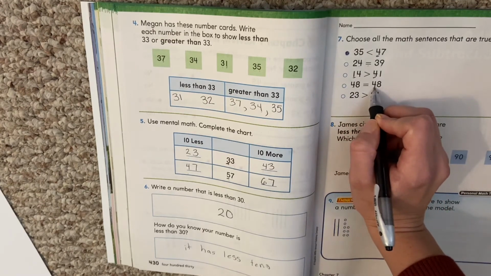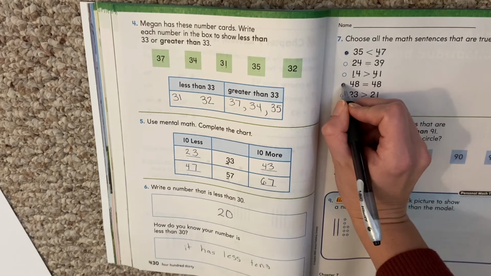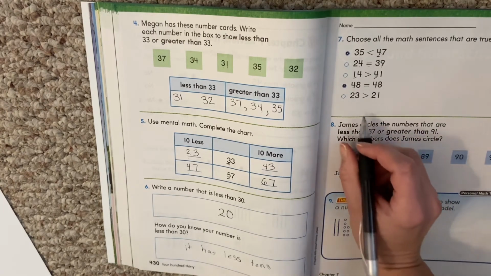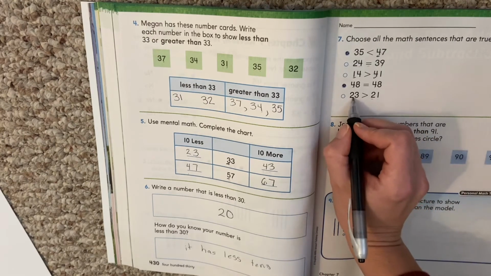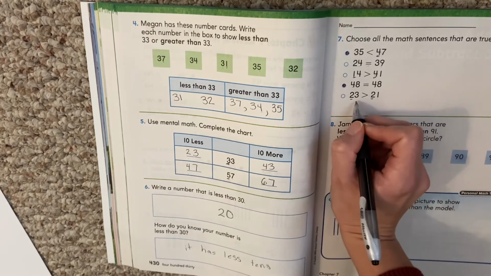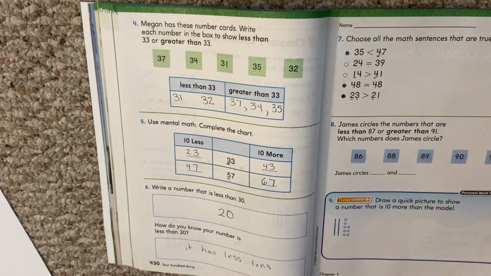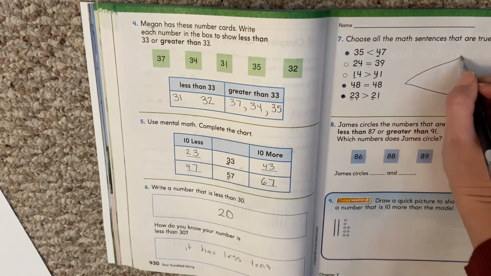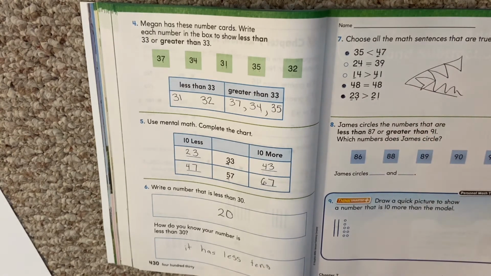48 equals 48. Is that right? Yes, those numbers are the same. 23, 21. Alligator is eating 23. Is 23 greater than 21? Well, let's see. 2 tens and 2 tens. Is 3 bigger than 1? It is. So the alligator is eating the biggest one. That is right. All right, so just remember that hungry, hungry alligator wants to eat the biggest number.